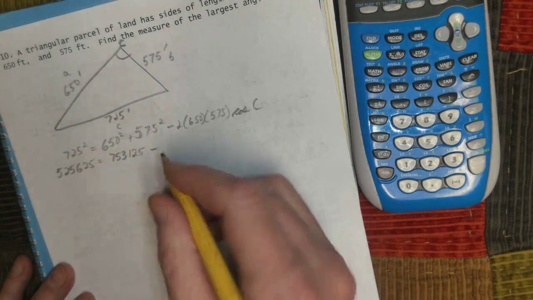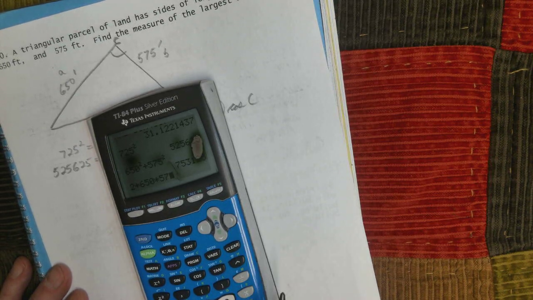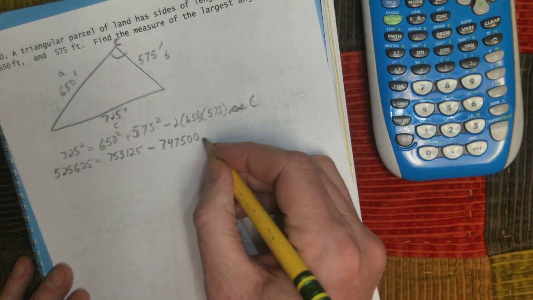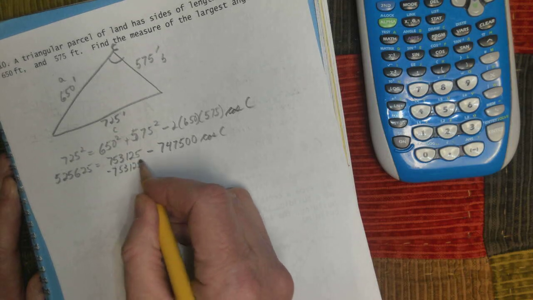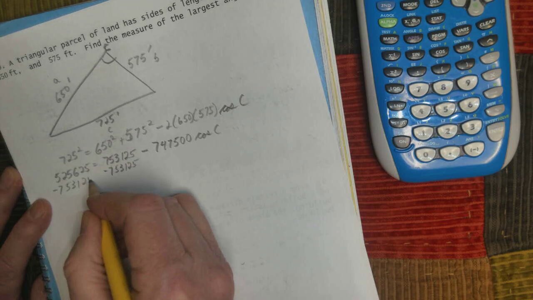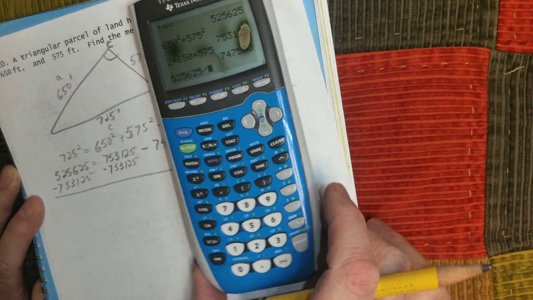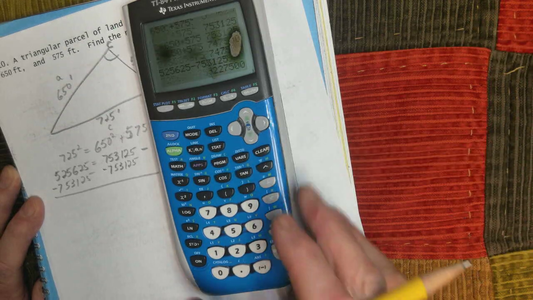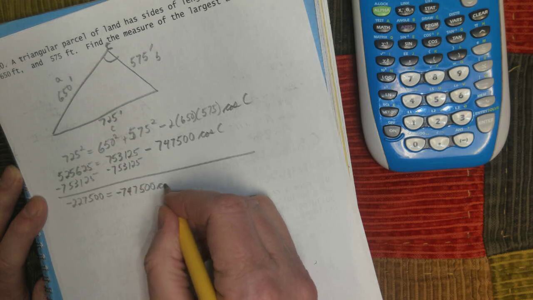I do not want to add that to the next term. That's like a separate term. So 2 times 650 times 575 is 747,500 times cosine of C. Now I am going to subtract 753,125 from both sides. 525,625 minus 753,125 is negative 227,500, which equals negative 747,500 times cosine of C.